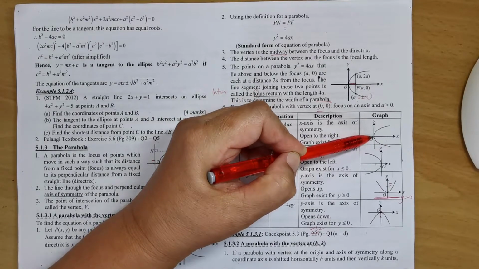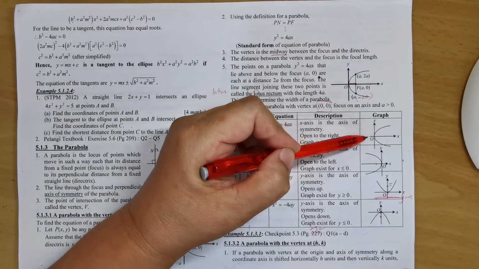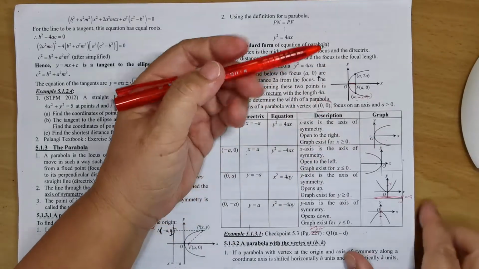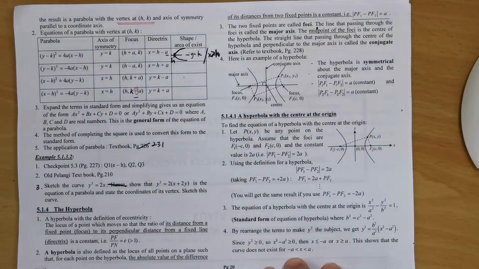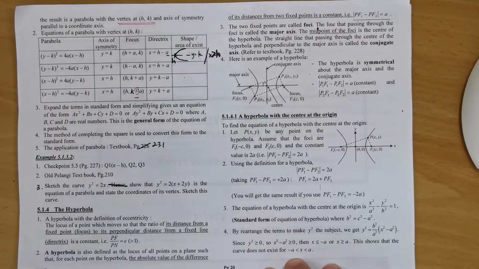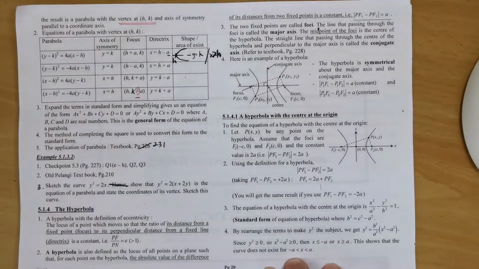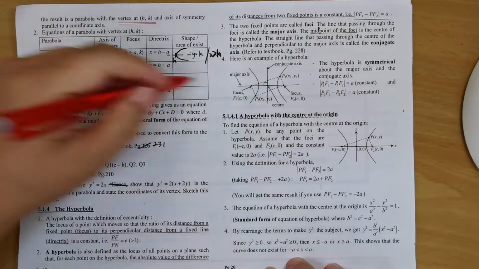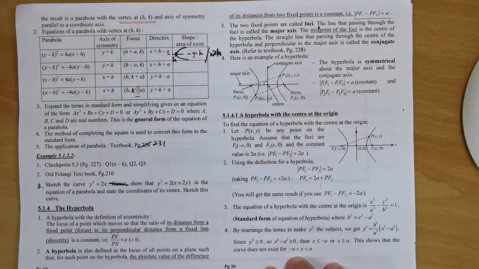If it is (h, k), then the axis is shifting h units along this one, k units along this one. The result is a parabola with the vertex at (h, k), and the axis of symmetry is parallel to the coordinate axis, either horizontal or vertical.